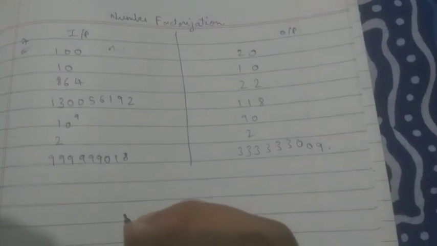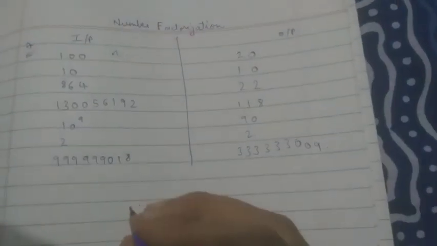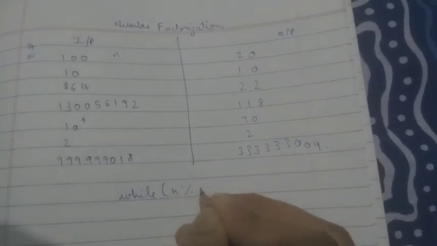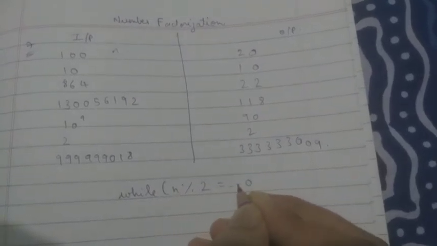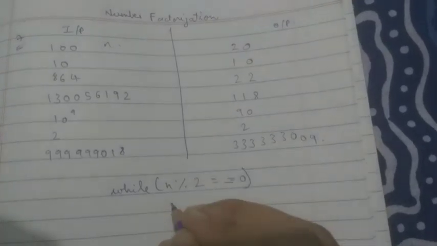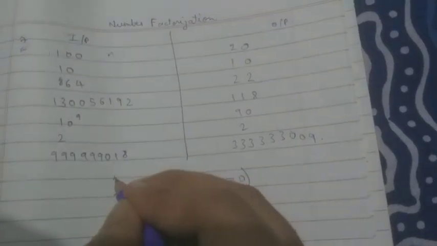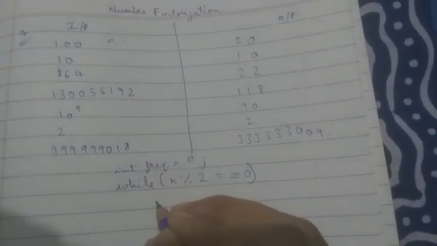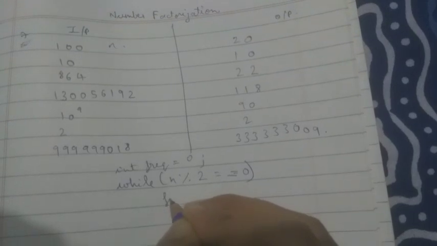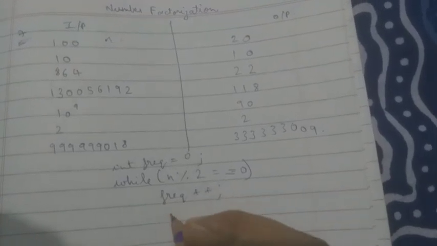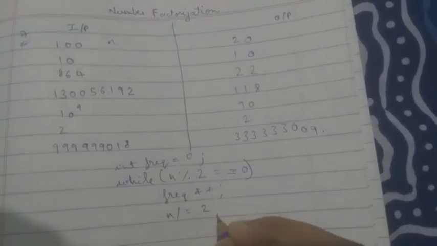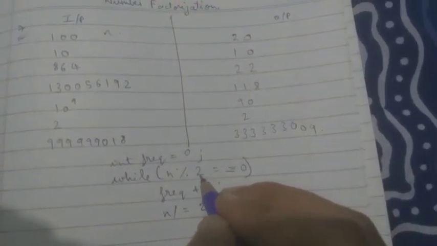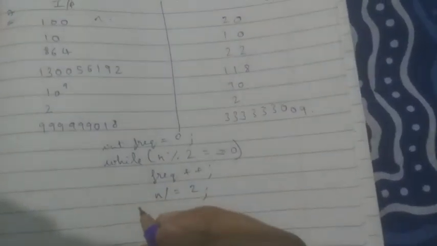So you know that for prime factorization of a number, the most efficient method is: let's say int frequency equals 0, while n mod 2 equals 0, frequency plus plus and n divided by equals 2. That is, we are going to find out how many times 2 can divide n. That is the basic thing.